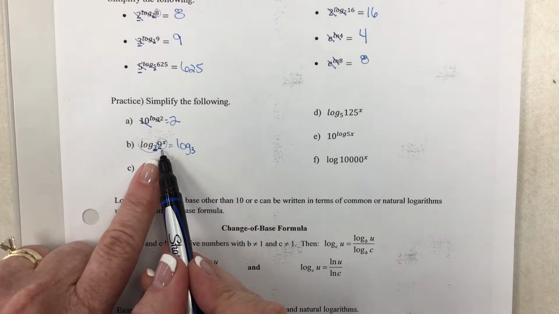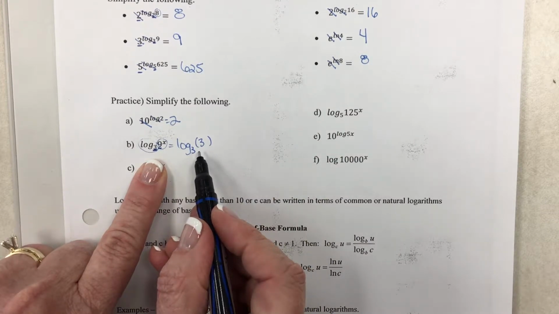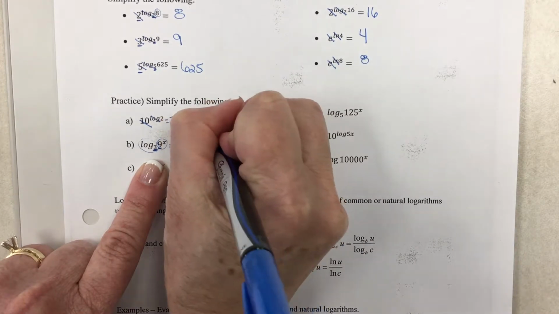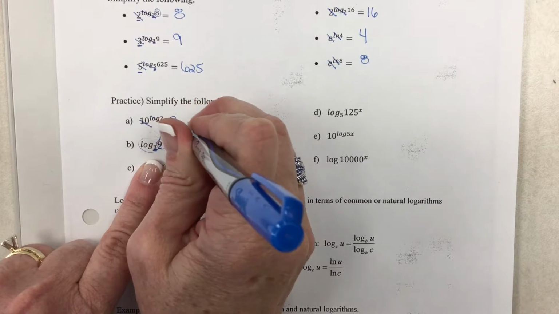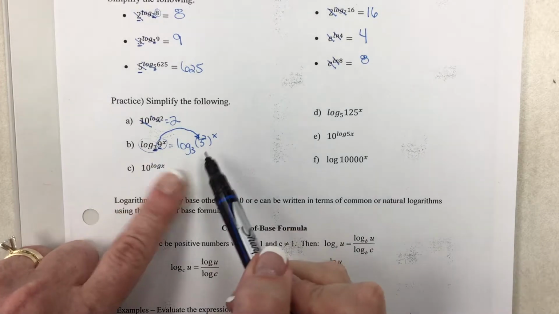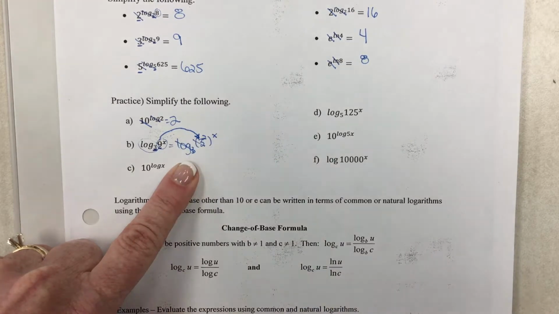Can 9, the base of the exponent, be rewritten with a base of 3? 3 to the what power? So all I did is I replaced 9 with 3 squared, and I'm manipulating it, I'm tweaking it to get this base of the logarithm to be the same as the base of the exponent.